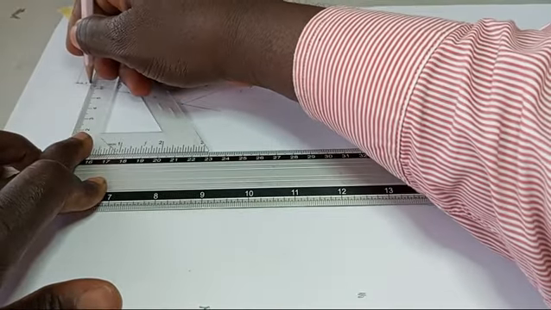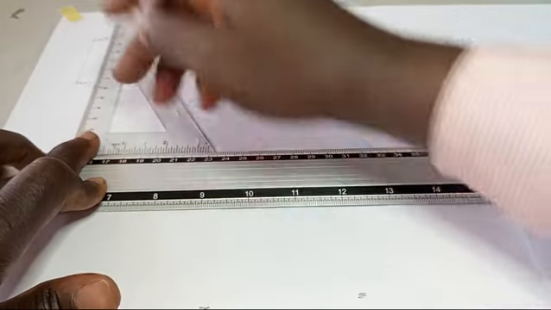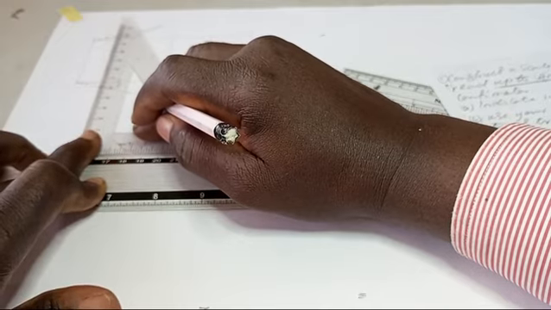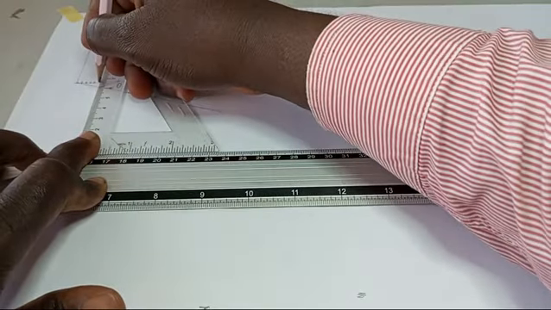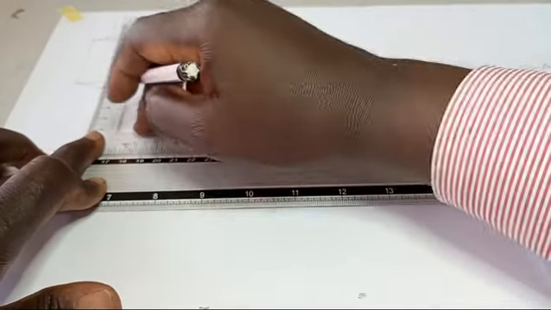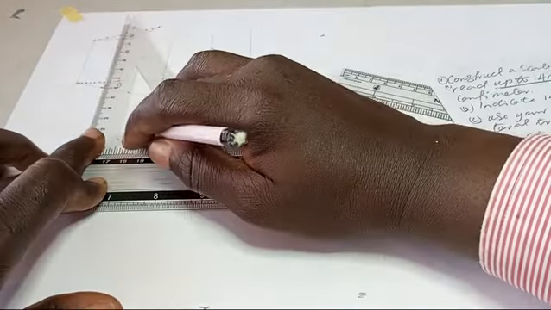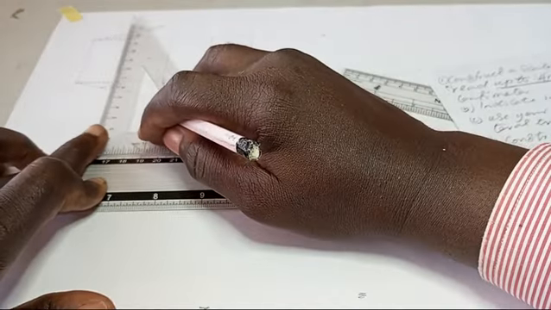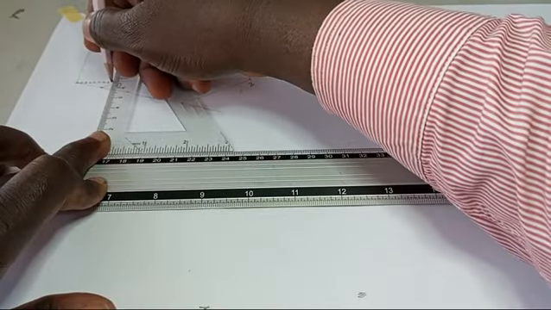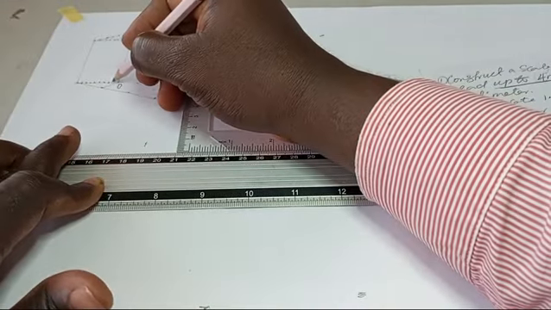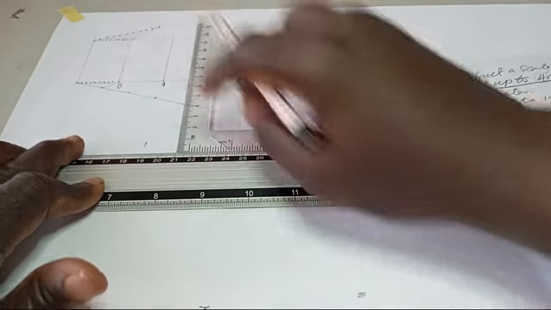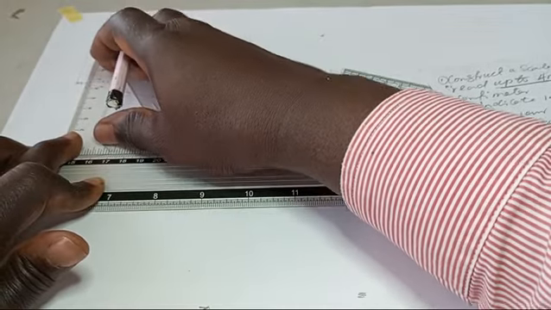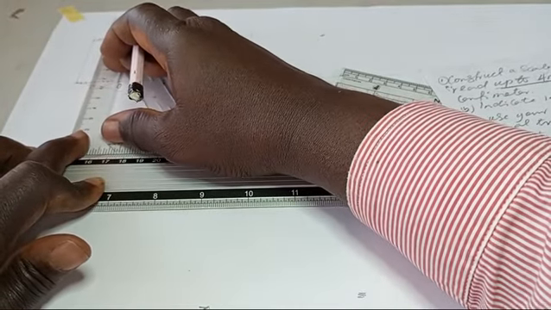The next one, 3. The next one, 4. You're just putting marks. You are not drawing the line. You're just putting marks. Yeah. The next one. Yeah. The next one. Yeah. So we have 1, 2, 3, 4, 5, 6, 7, 8. I think I've missed one. This is correct. This is correct. Yeah.